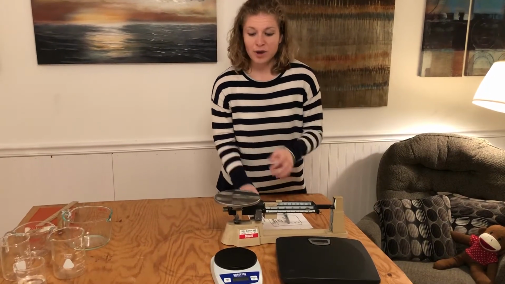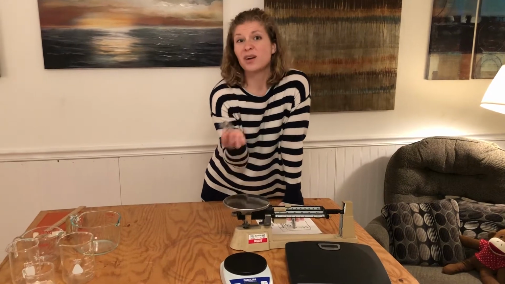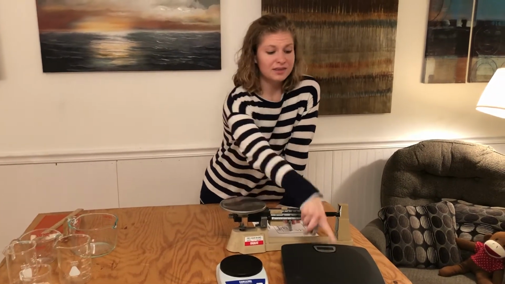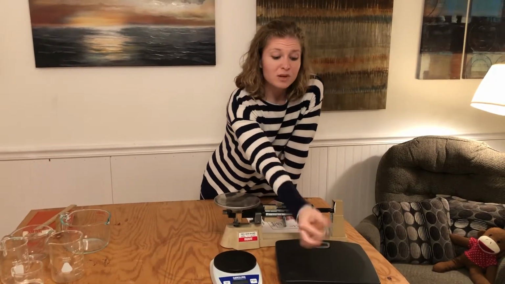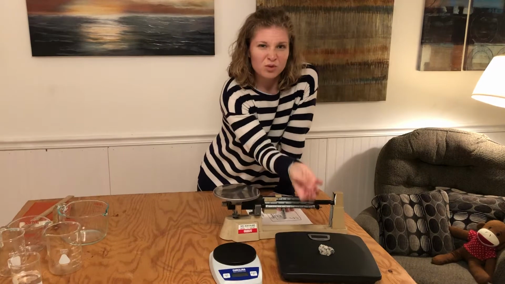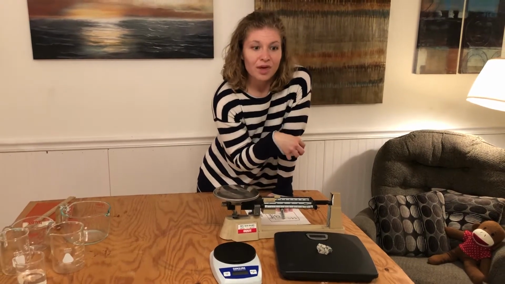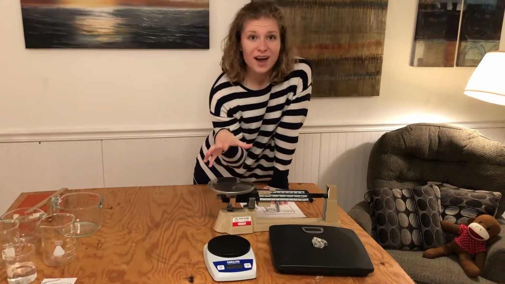So while my triple beam balance will tell me that this piece of granite weighs 39 grams no matter where I am in the universe, this scale would not tell me that this piece of granite weighs the same number of pounds everywhere in the universe. This piece of granite would weigh less in pounds on the moon because there's less gravity pulling this piece of granite down toward the moon's center than there is here on Earth. So mass and weight are different because weight has to do with gravity.